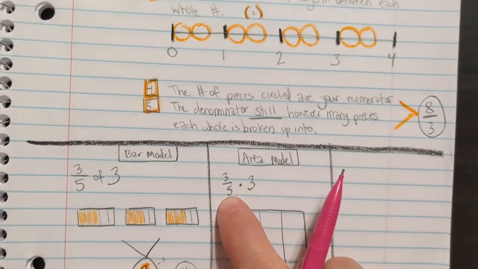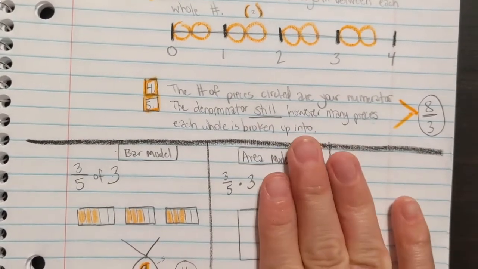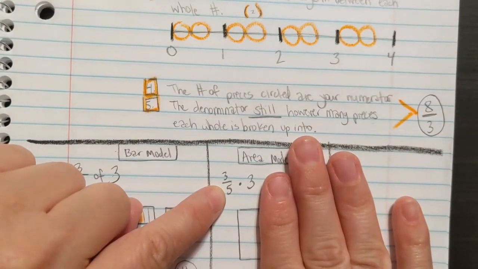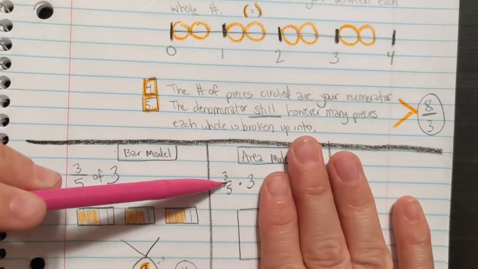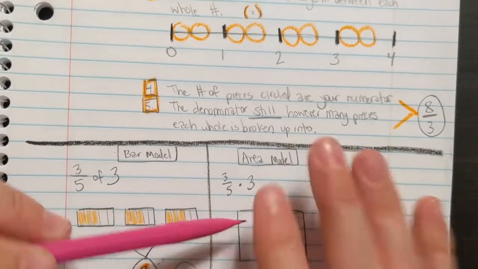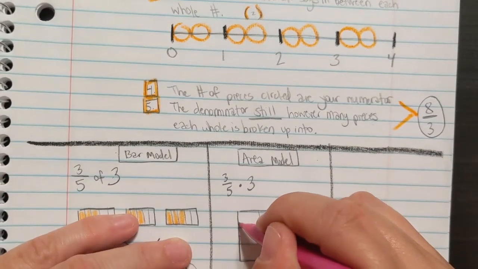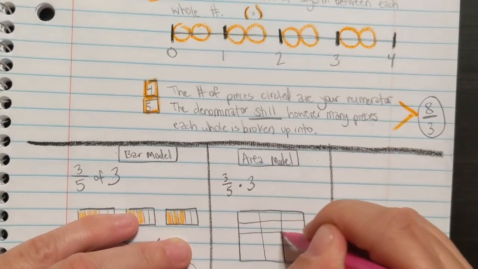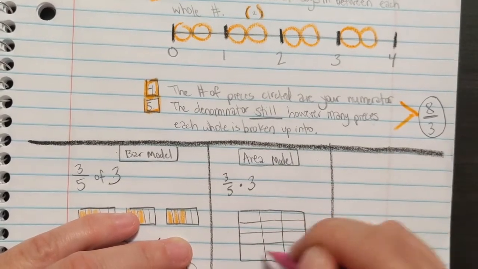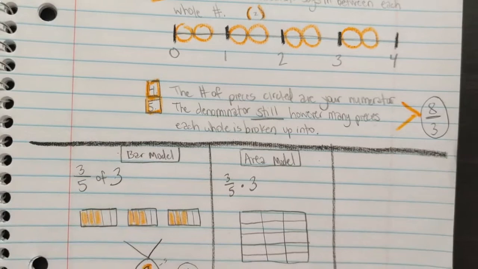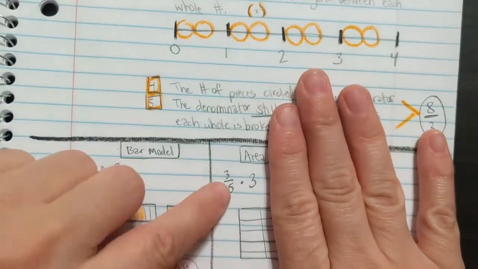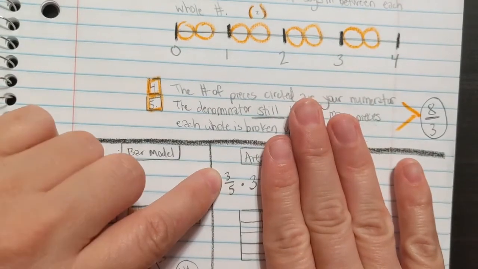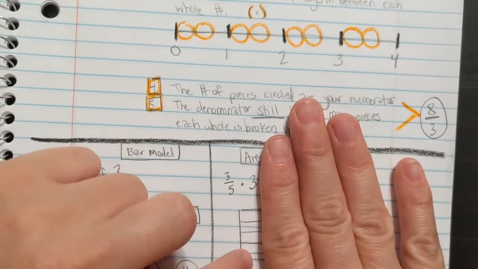I cut each of the sticks. I go to one of the sticks and I cut it into 5 pieces. But I'm going to use my lines going the other direction, so going left and right. So I need fifths, which means I need 4 lines. So 1, 2, 3, 4. Make sure I have fifths going this way. 1, 2, 3, 4, 5. Yep. And I go to each whole and I color in 3 of those 5 pieces.